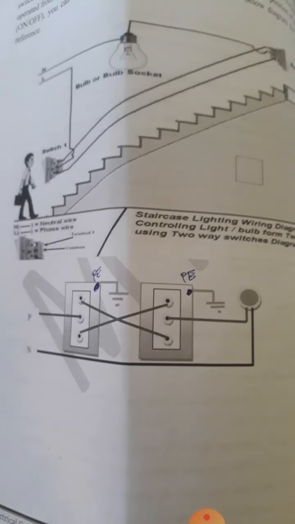Okay, and now another one is the intermediate switch. What is the intermediate switch? The intermediate switch has four terminals. I already told you a normal one-way switch has two terminals, a two-way switch has three terminals, and an intermediate switch has four terminals. This type of wiring controls the load from three different places. If you make the intermediate wiring, it controls the load from three or more places. If you add more intermediate switches in the center, you get 3 or more places.